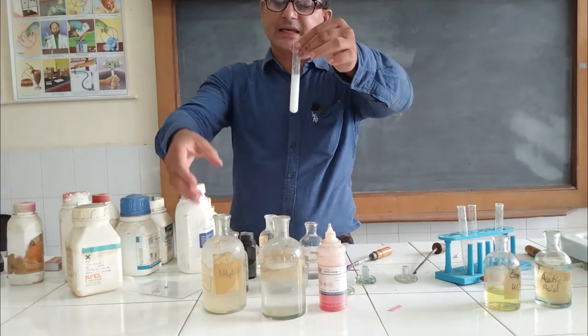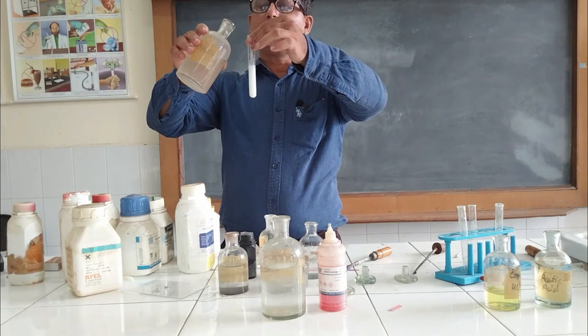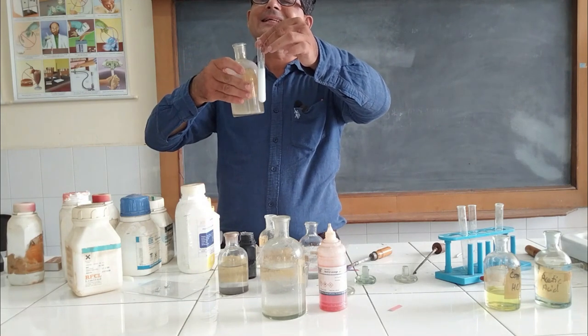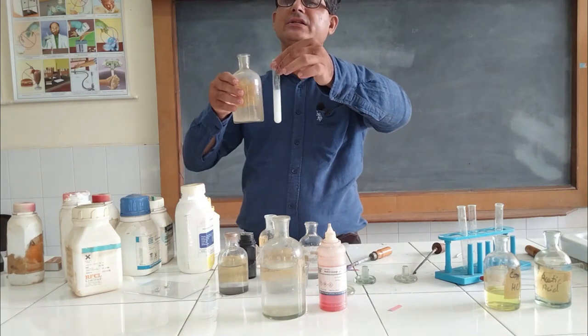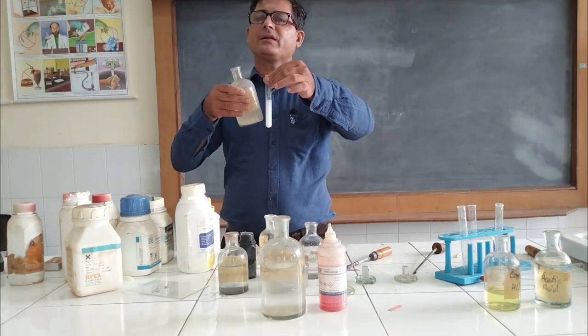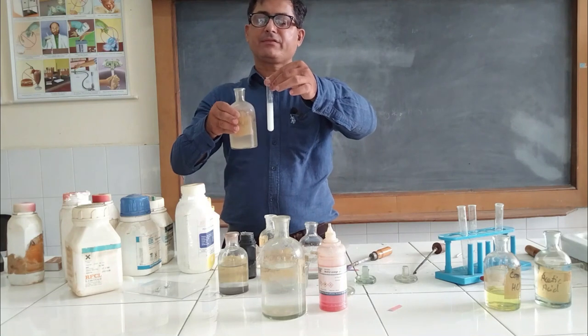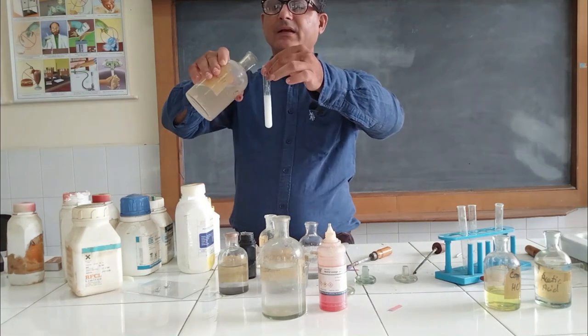So let us mix again ammonium hydroxide. Ammonium hydroxide will neutralize the excess of sulfuric acid in the solution. When all the sulfuric acid is neutralized, then the color will remain the same as it was in the previous case, like pink color.